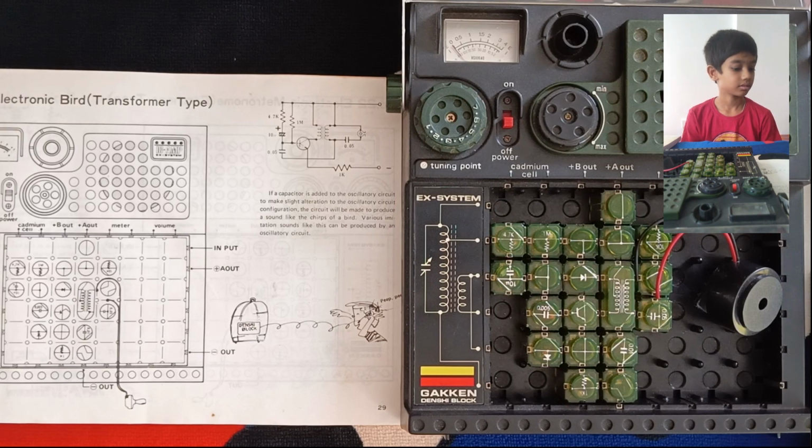Today we will see an application of an oscillatory circuit. An oscillatory circuit means that the circuit will generate an oscillation without any external input. So the outputs are like waves, like cycles.